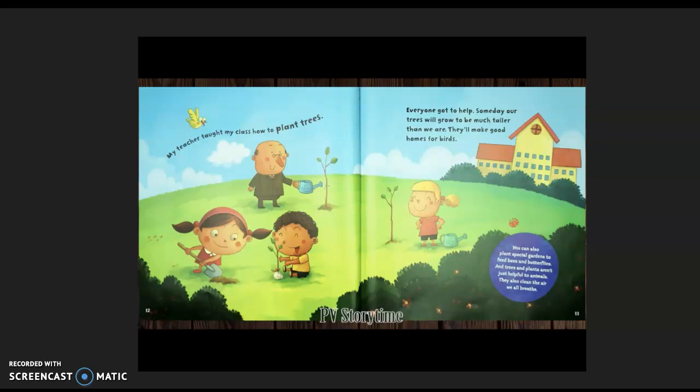You can also plant special gardens to feed bees and butterflies. And trees and plants aren't just helpful to animals. They also clean the air we all breathe.